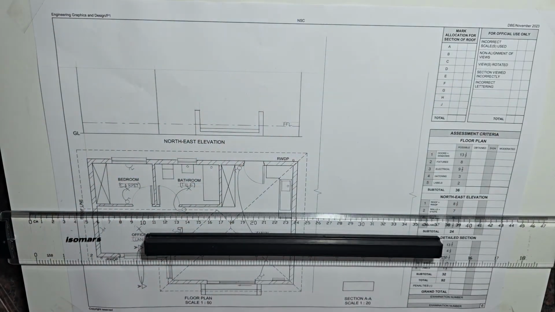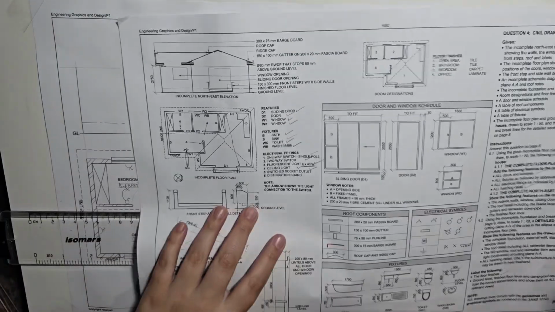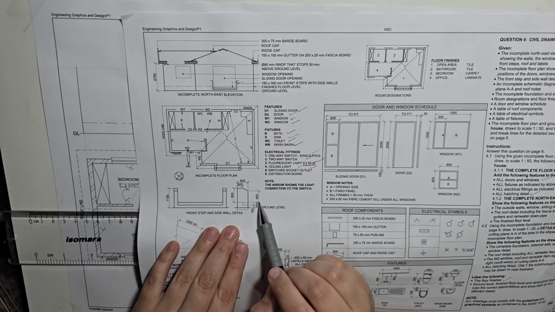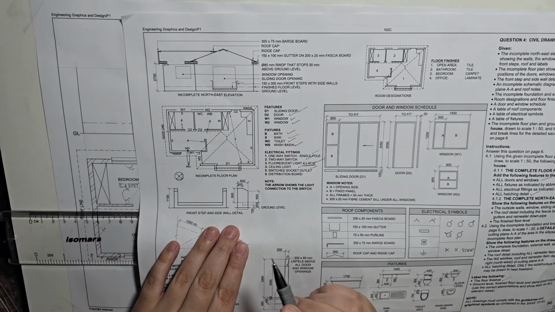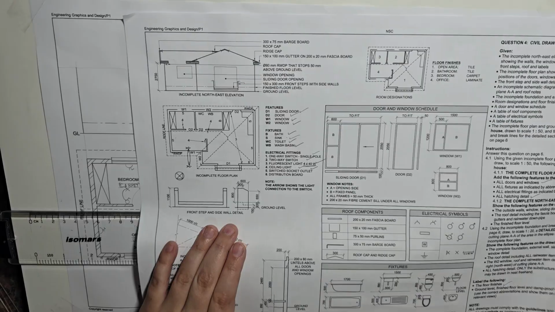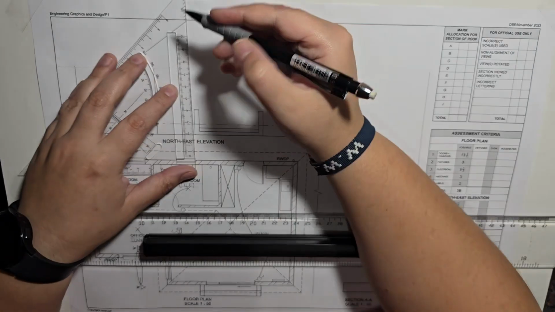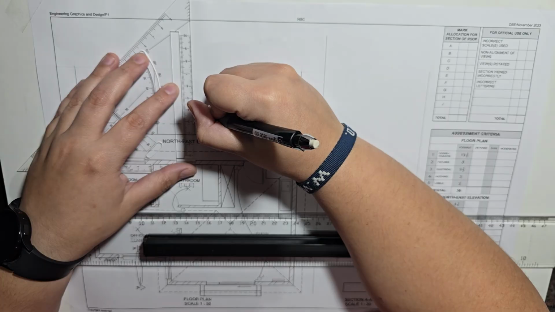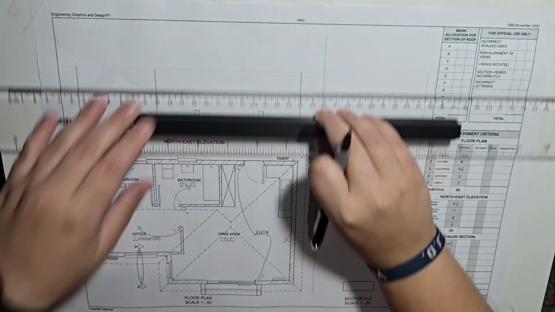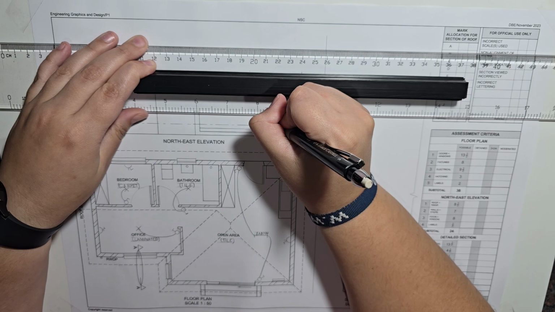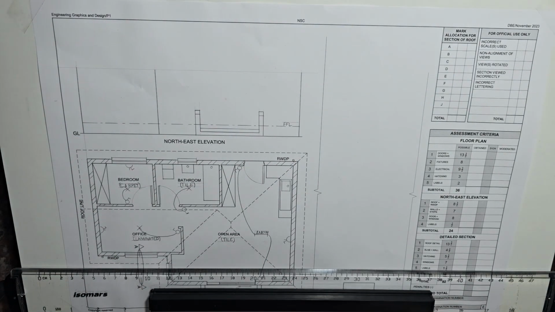There we go. We have this little side here, so how we get that is 800 subtract 650, it gives me 150 again. So it is going to be 3 millimeters again. And there I have my steps.